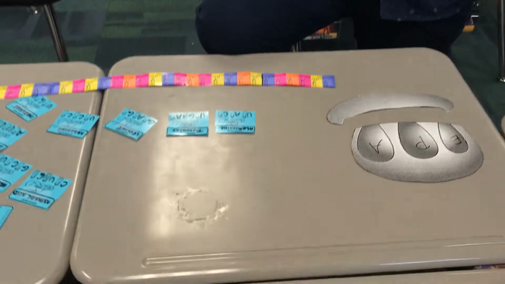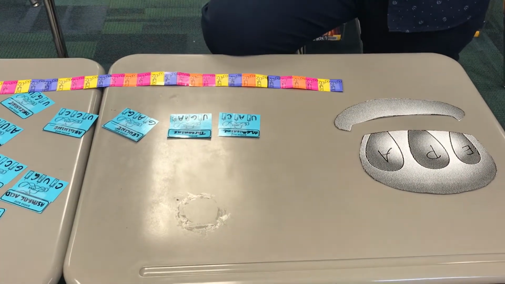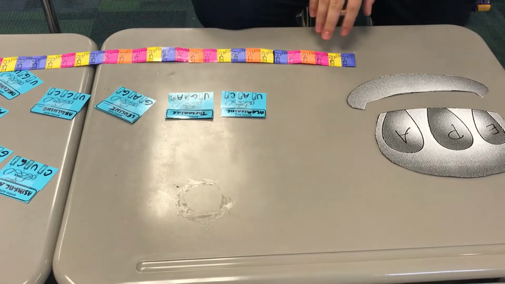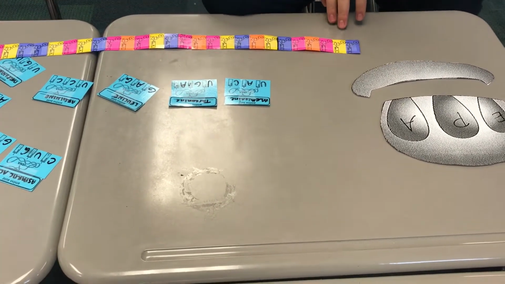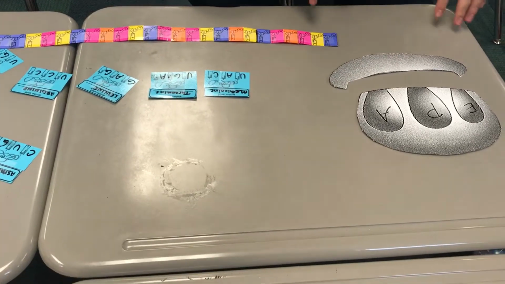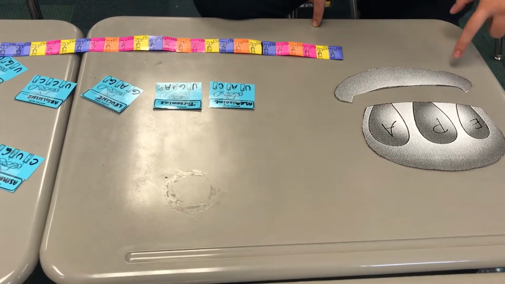Alright, this is RNA translation. With RNA translation, the mature mRNA is in the cytoplasm, and depending on what kind of protein it's coding for, it can be either hydrophobic or hydrophilic.